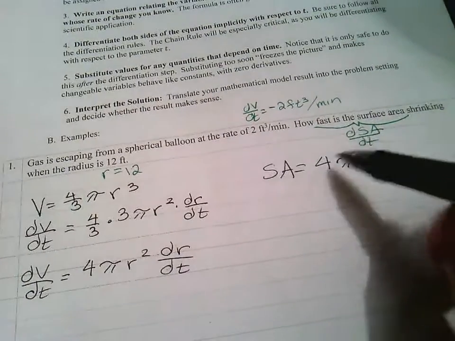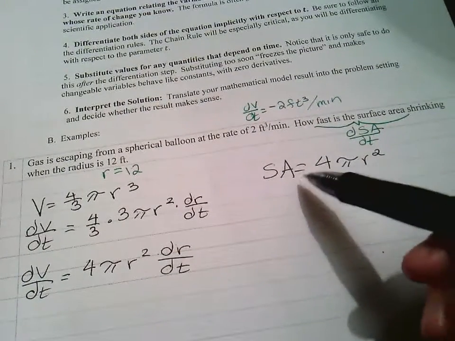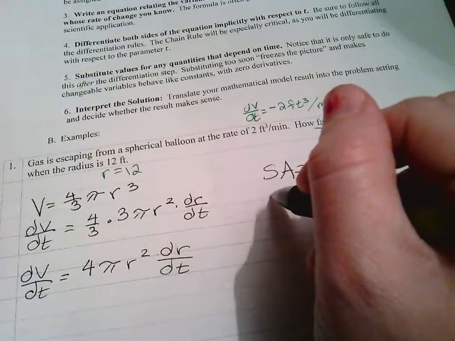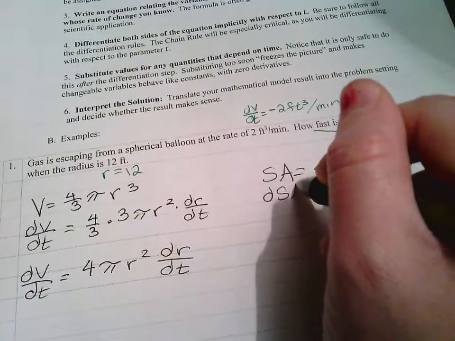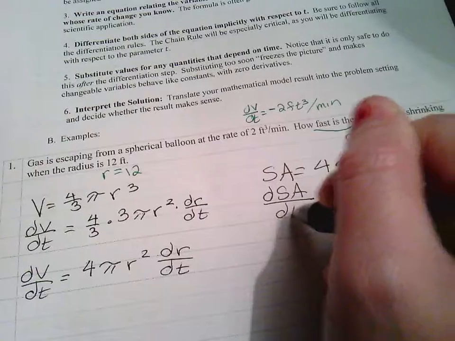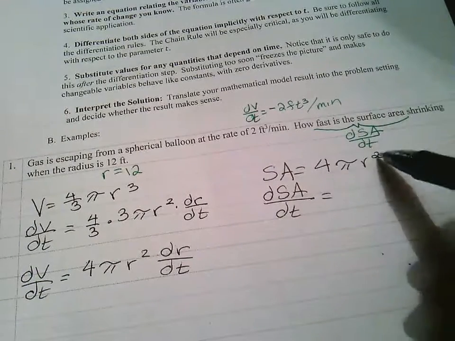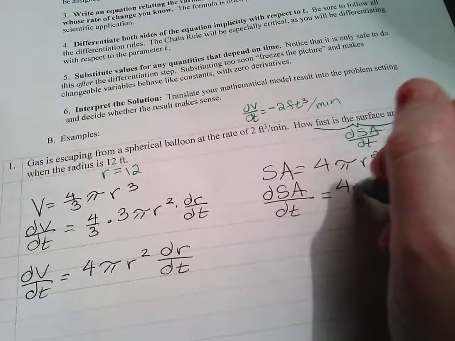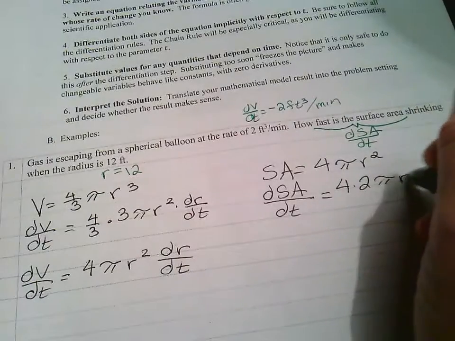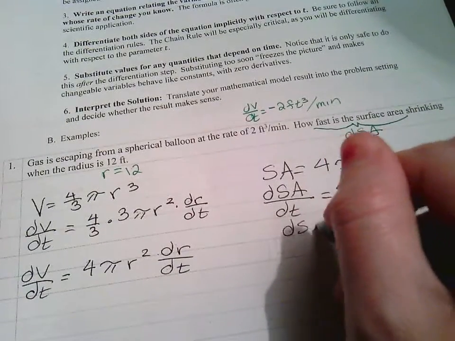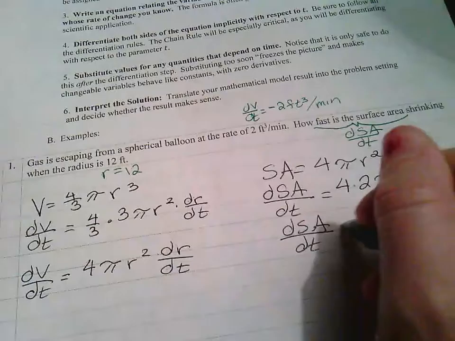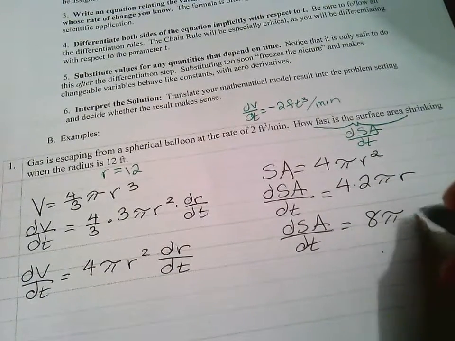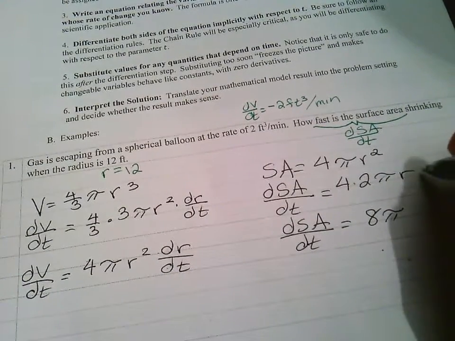Because you're looking for the rate of surface area, you already know you're going to have to differentiate it. So this is going to be dSA over dt equals 4 times 2 pi r. So dSA over dt equals 8 pi r. Oops, I forgot to do dr over dt here.